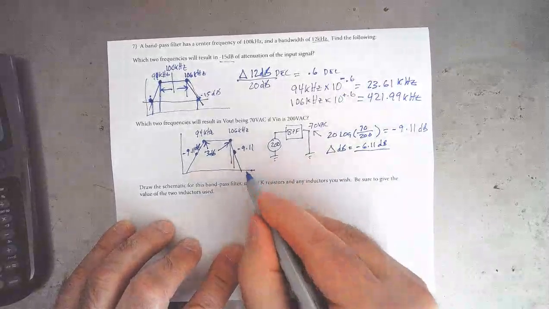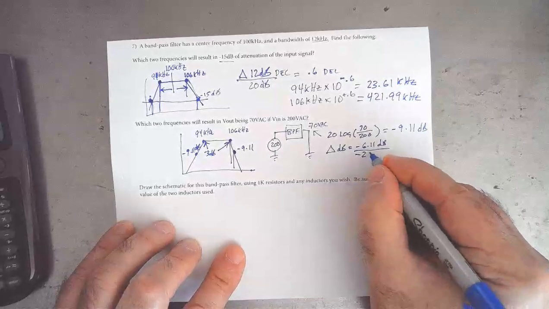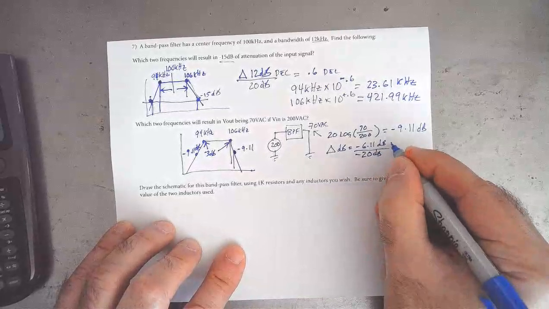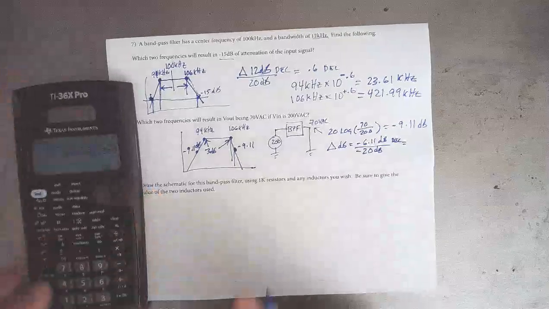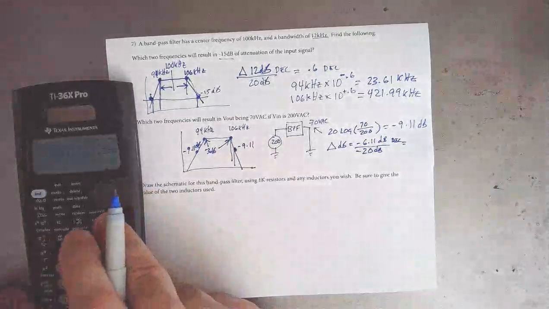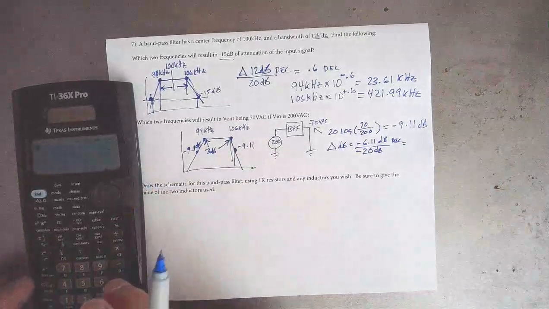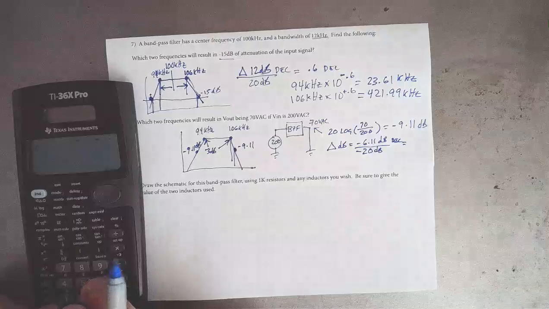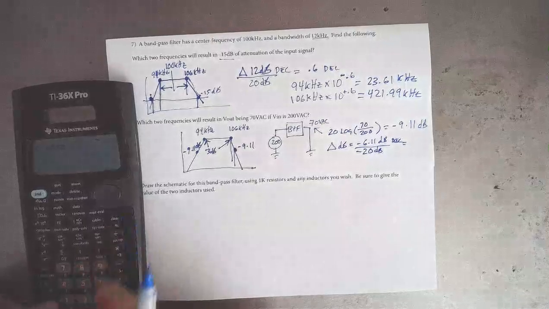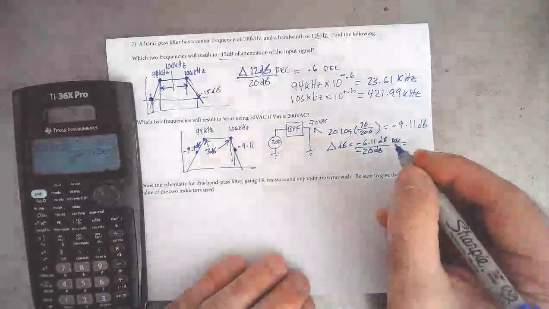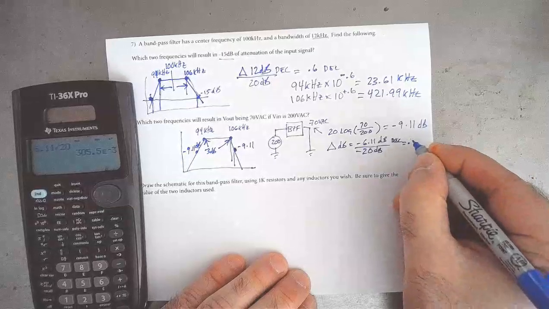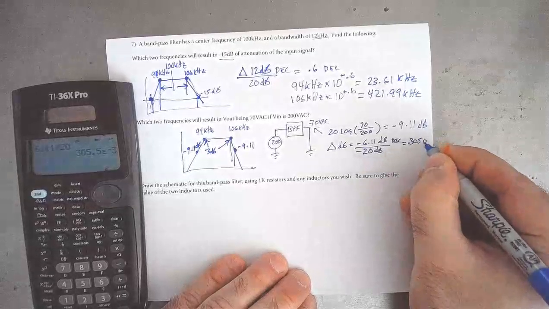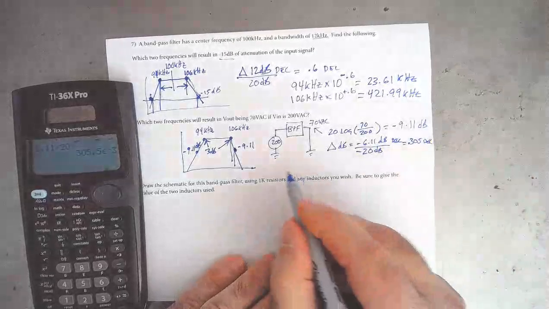What is the slope of this line? It's minus 20 dB per decade. Decade goes up top. And let's see what that distance is in decades. So 6.11 divided by 20. So that is 0.305. 0.305 decades right there. All right.